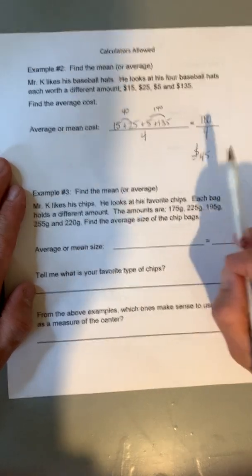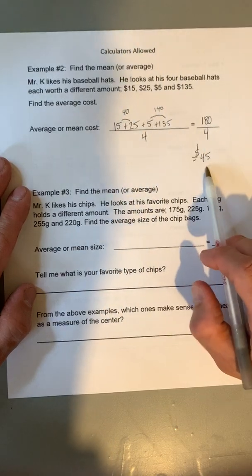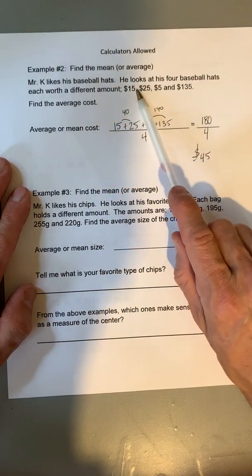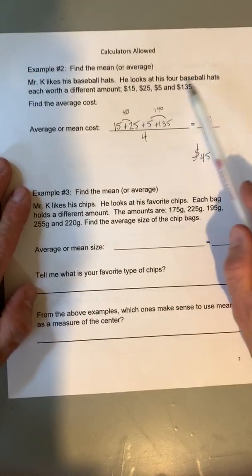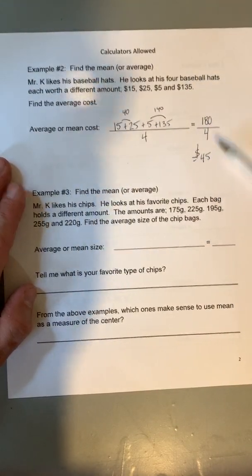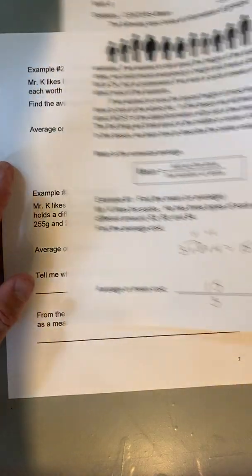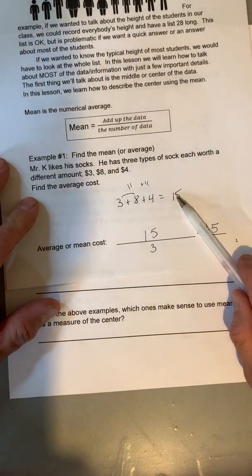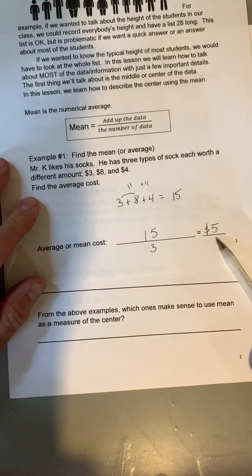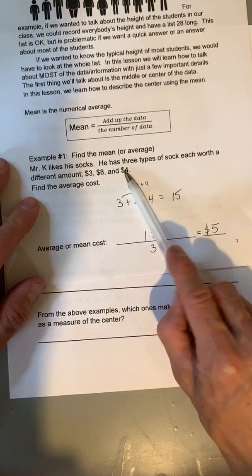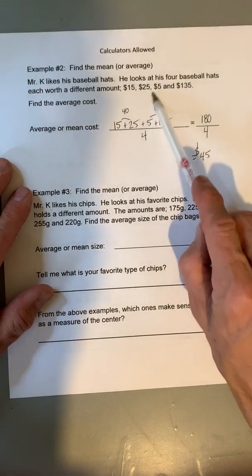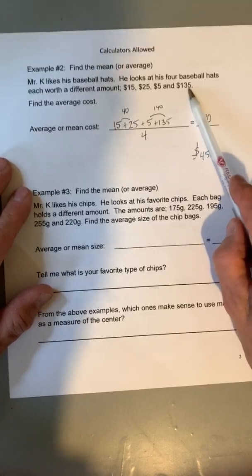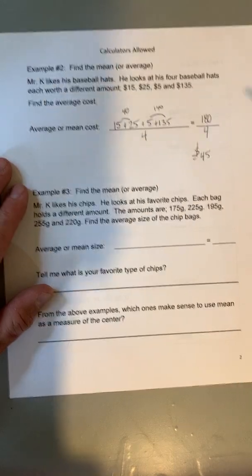$45. Now that's a bit confusing because you're asking, what is the average cost? $45. But most of them are around 15, 25 and 5. A lot of them are small. So this 135 is kind of weird because it's messing us up. Seriously, let's go back. When we talked about socks, if we said the average cost is 5, there's some above and some below: 1 above and 2 below, and it's pretty close. In this one, 45 is not really close to the bottom ones, and it's nowhere near them. So sometimes the mean isn't useful.